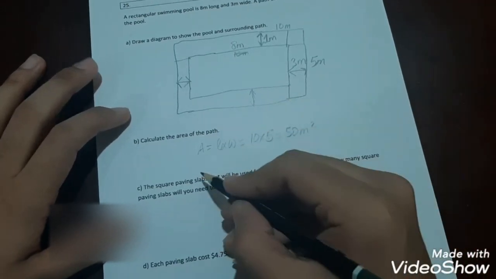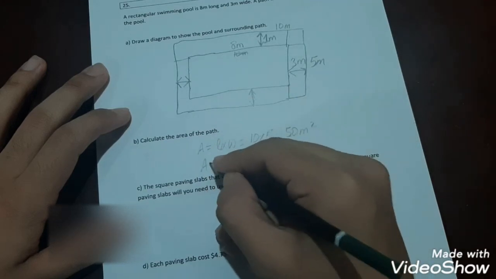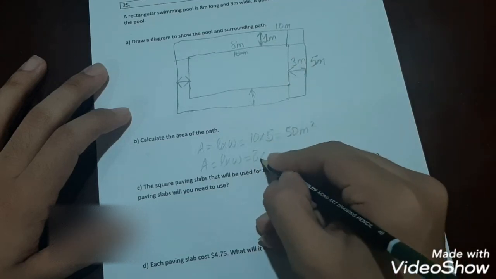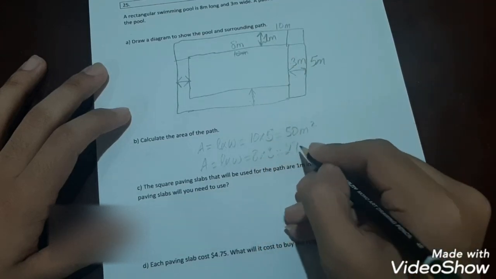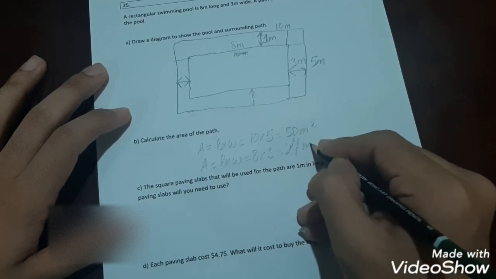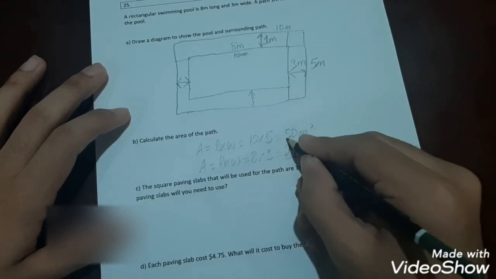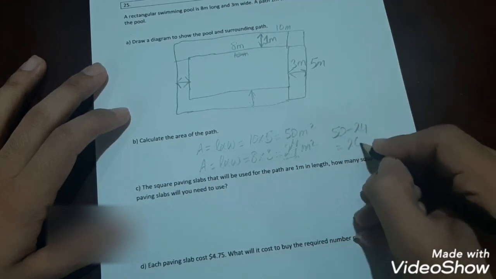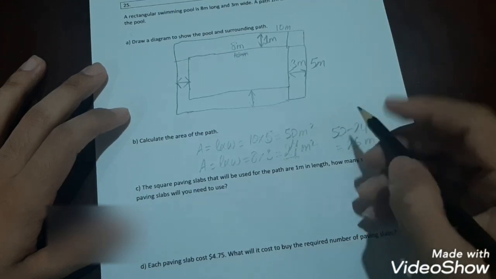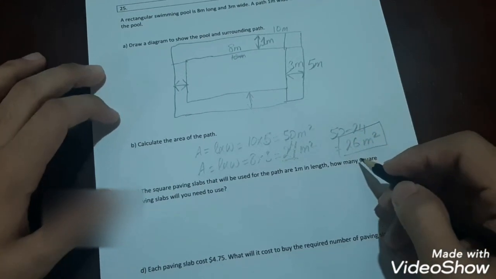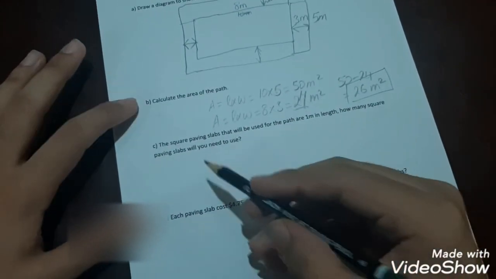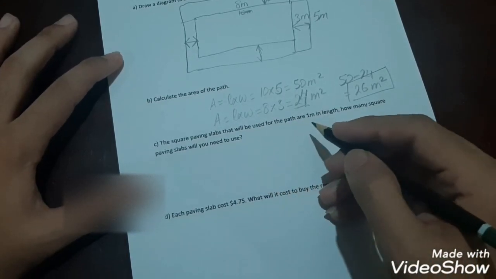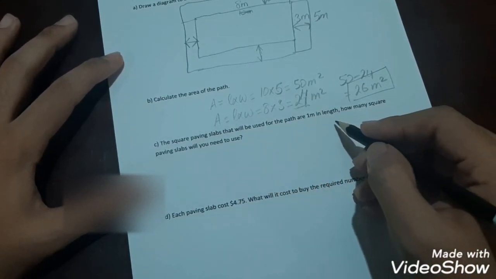Then we will calculate the area of the swimming pool, which is A is equal to L times W. We have 8 multiplied by 3, which is 24 meters squared. So we will subtract 24 from 50, which will be 50 minus 24, it will be 26 meter squared. So the area of the path is 26 meters squared. And then part C states a square paving slab that will be used for the path is 1 meter in length. How many square paving slabs will you need?